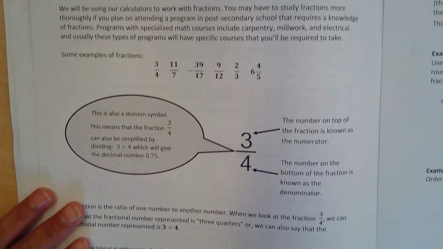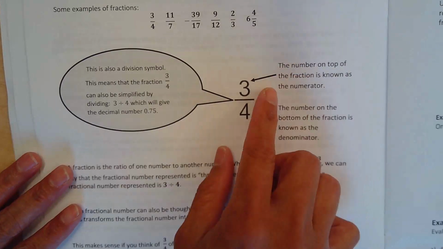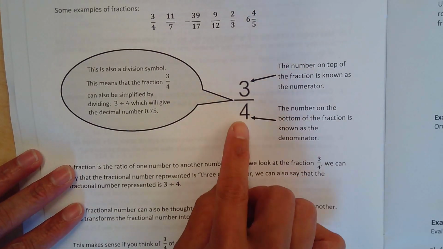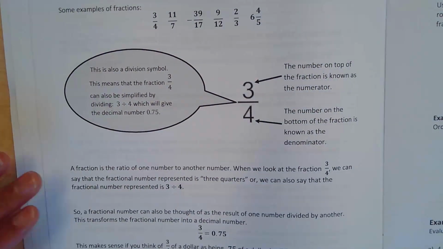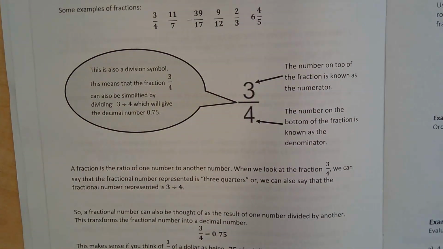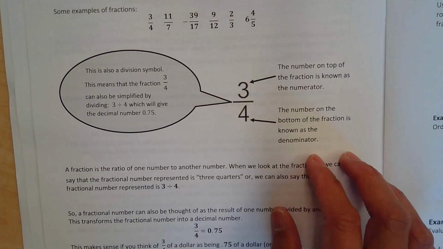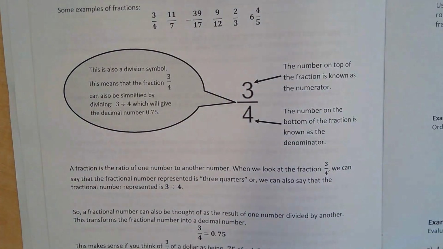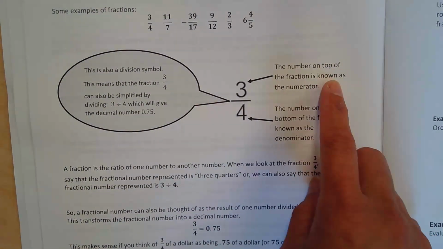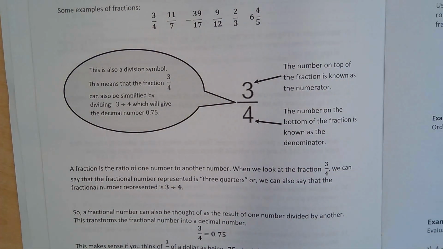Yesterday we talked about this: in a fraction, there are two numbers. The bottom number is called the denominator. I usually call it the bottom number, but it has a name. It's called the denominator, and the denominator is basically the number of equal parts. The top number is called the numerator. It talks about how many parts of that whole thing you are considering, you are taking.